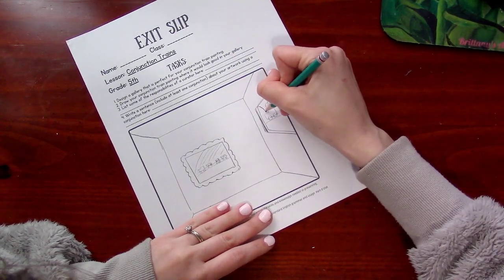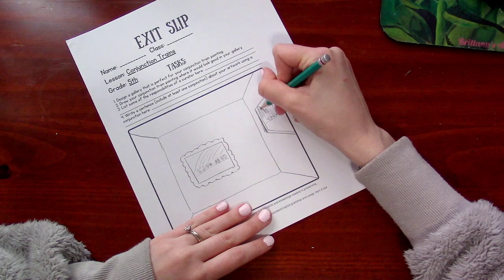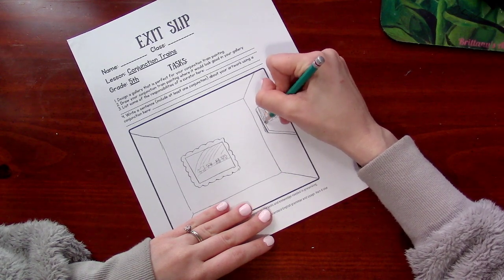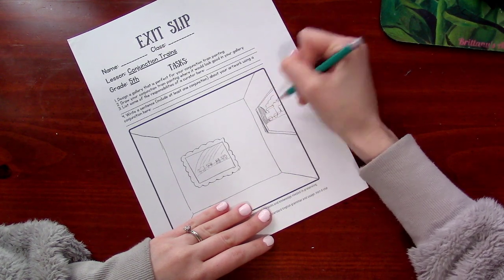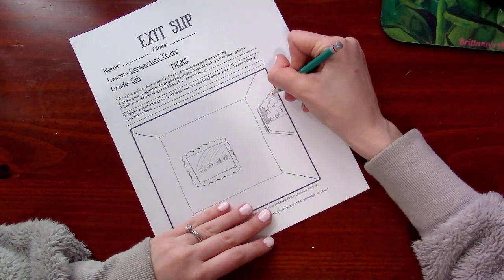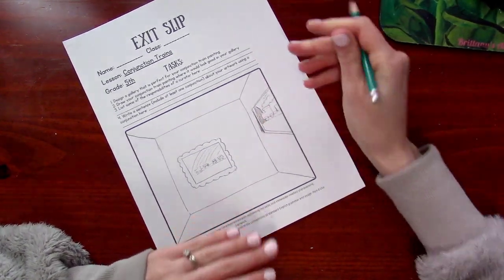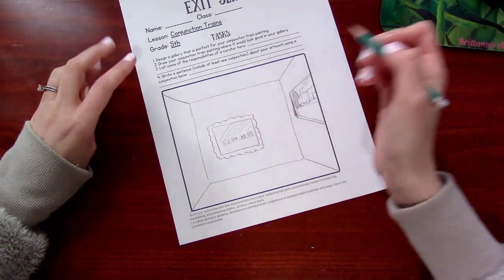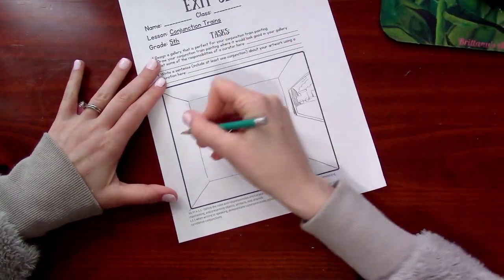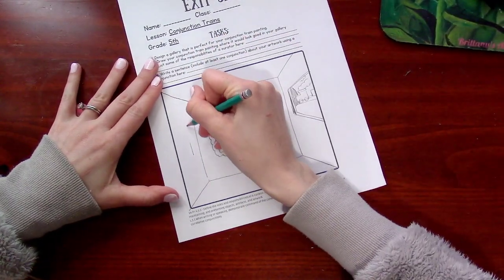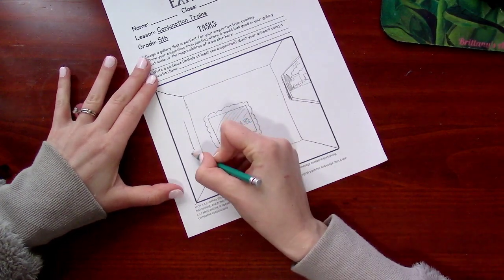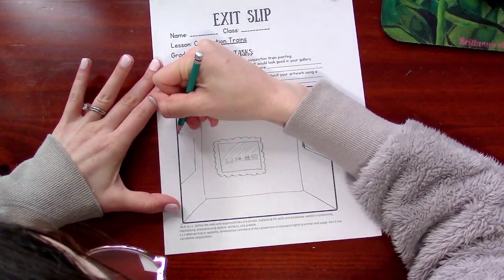Maybe there's a little tunnel it's going into. That'd be pretty cute. And let's see. Over here, I could draw another piece of artwork.